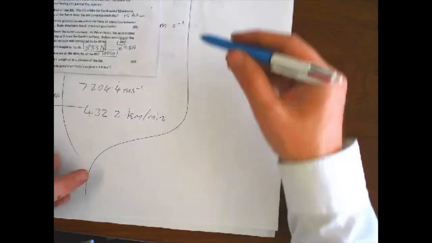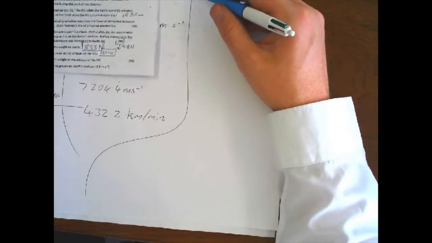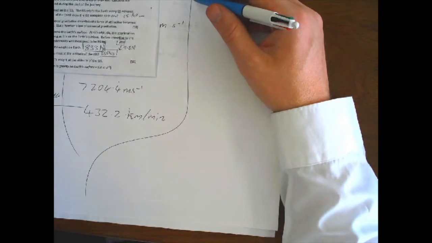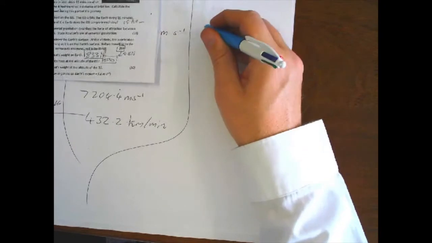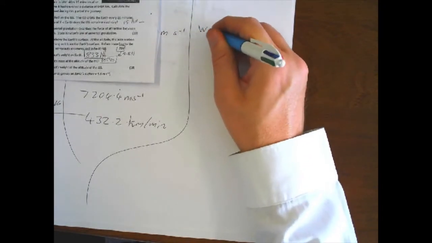I'll just go over this section here. So the ISS is located 400 kilometers above the Earth's surface. Calculate the astronaut's weight on Earth. Well, first off, write out the equation.